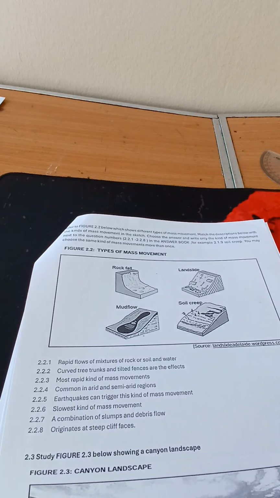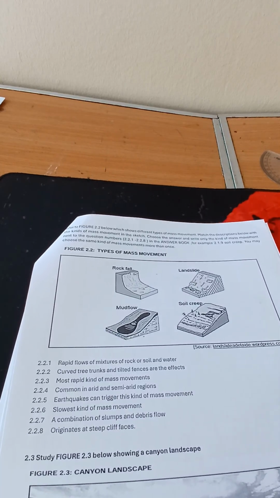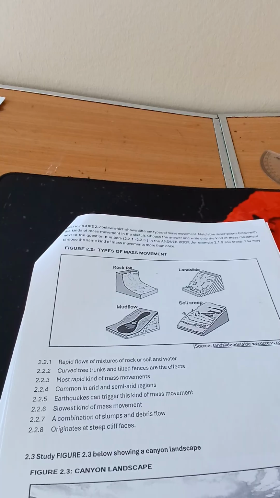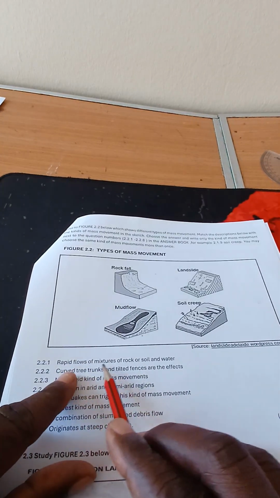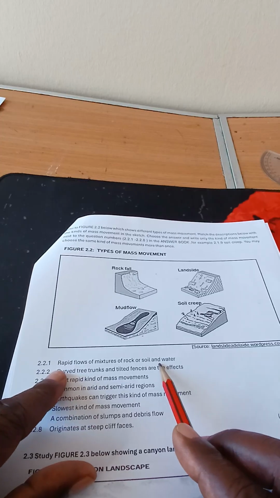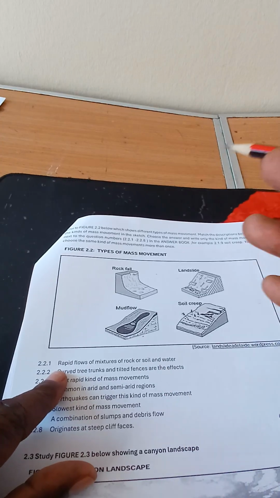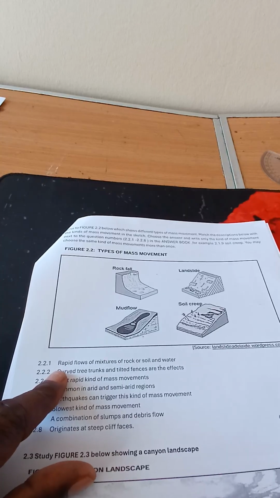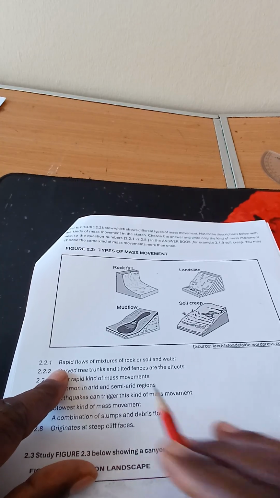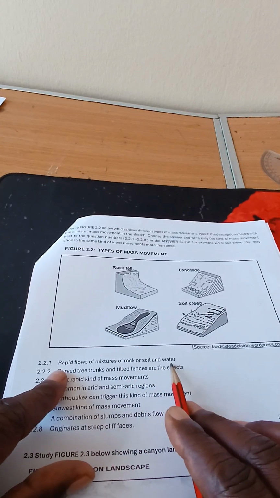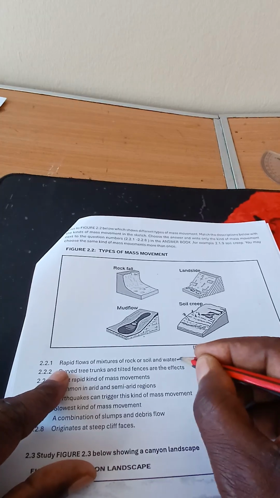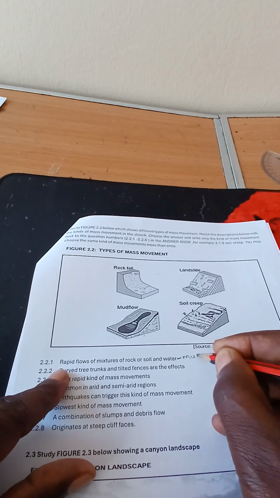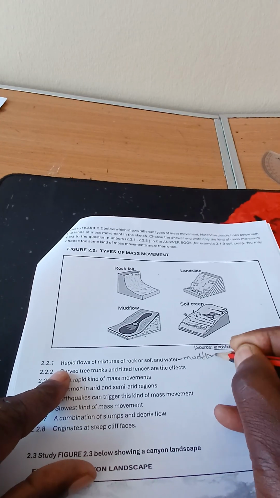So these are the 4 different types of mass movement that we have. Let's go through the question now. Rapid flows of mixtures of rock and soil down the slope. So the first one is rapid. Remember, we talked about mud flow, occurring in dry areas just after heavy rains. So the rapid mixture of rock, soil and water, that is our mud flow.